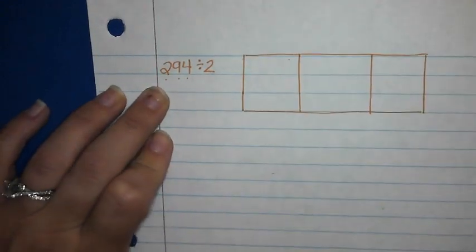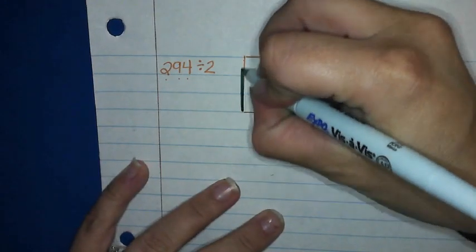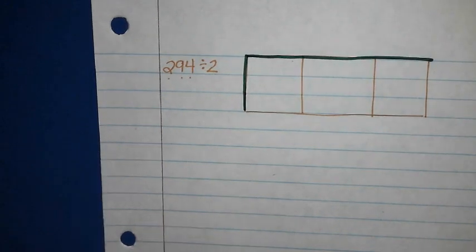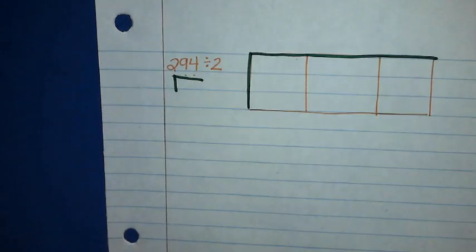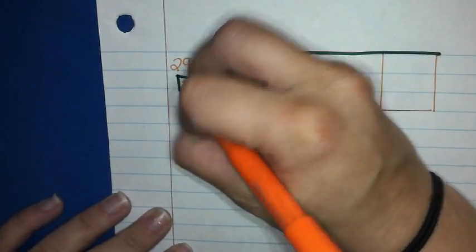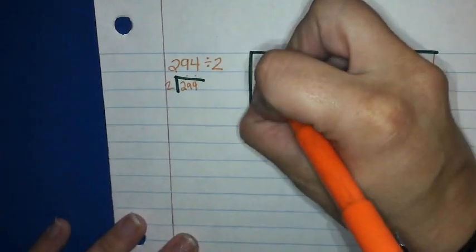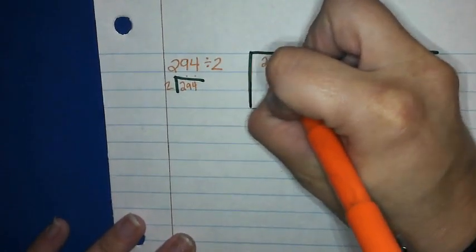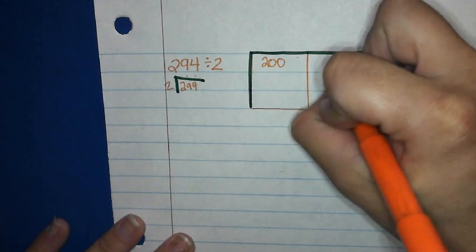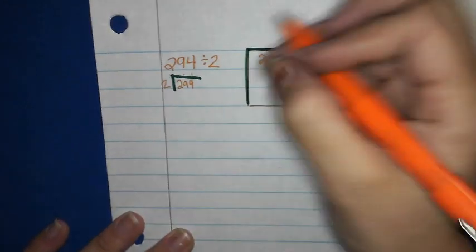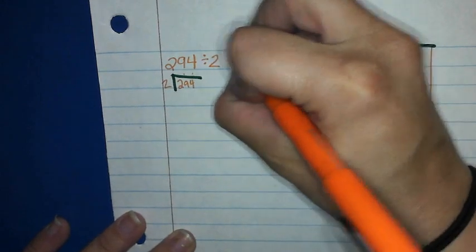It also helps when we start doing traditional, because if we think about this as the division sign, see how that works? As if 294 was in the box. Then it helps them visualize it. But anyway, we're going to take this number in expanded form, 294, and plop it in our boxes. And all of that is being divided by 2.